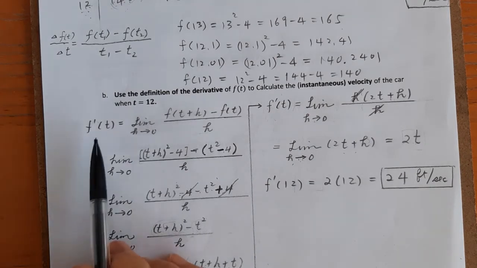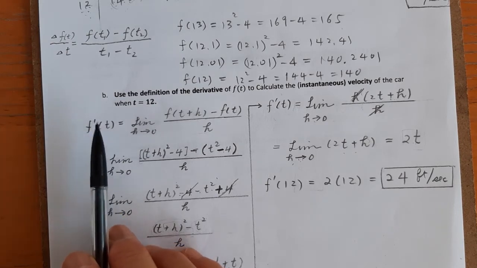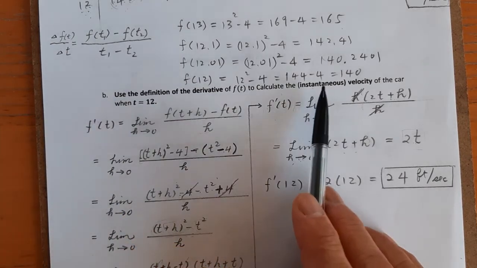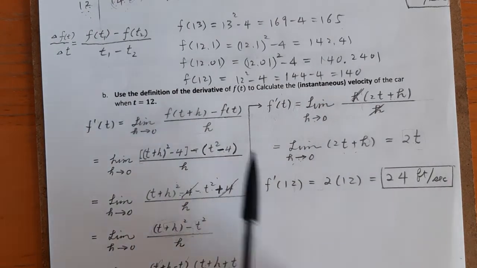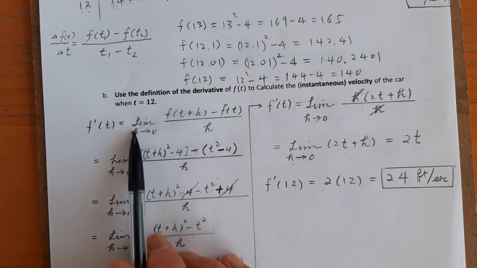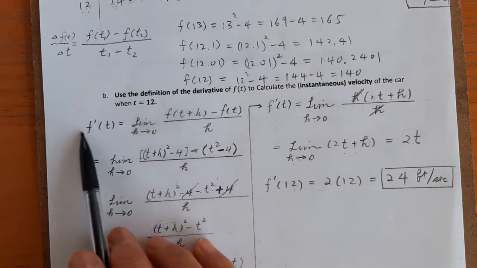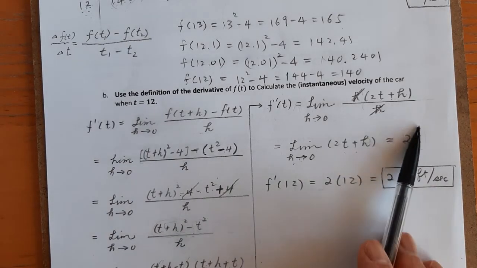We use the notation of the first derivative, f prime of t. So what is the instantaneous rate? Actually, it's the average rate when approaching a certain point. At that one point, we call it the instantaneous rate. And this one is 2t.